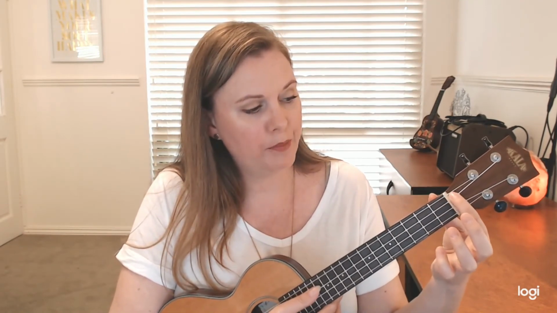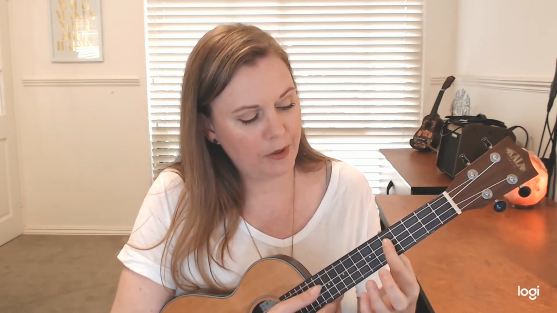All right, so it's really interesting how we can move this shape up the neck. That first note, that open string, will be the tonic note in the chord. Okay, so the beginning note, the name note of the chord. So if I'm starting here on C, that's my C chord. If I bring my first finger up to the 5th fret on the 3rd string, this one is F.